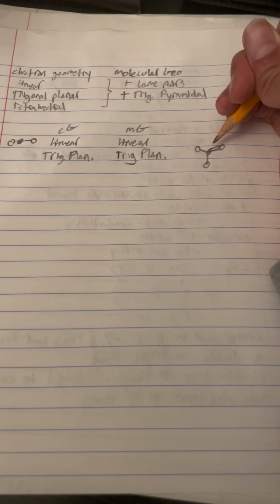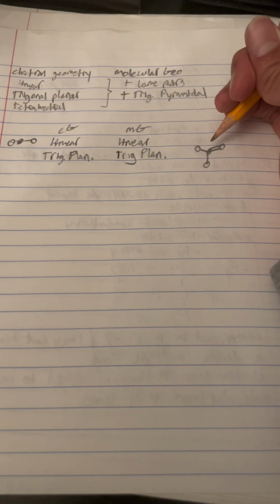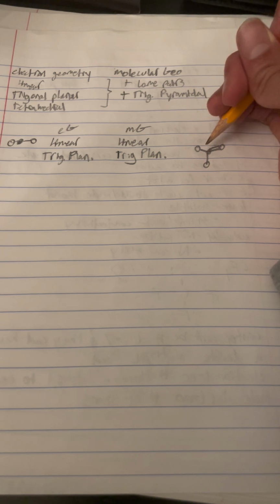This one, there would most likely be a triple bond, or no, a double bond.